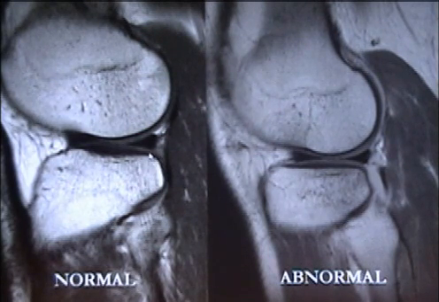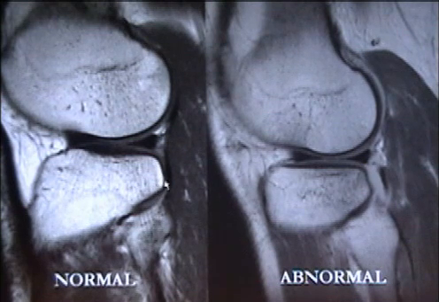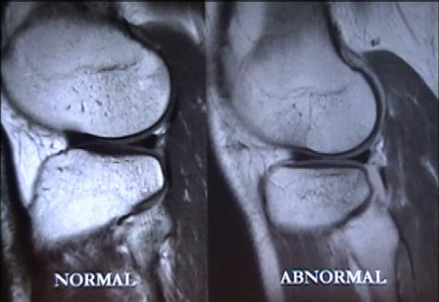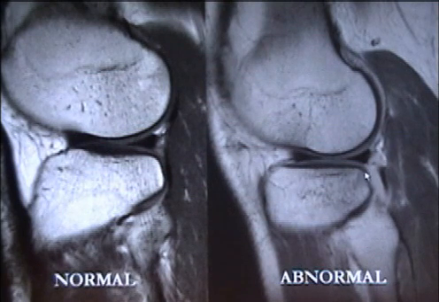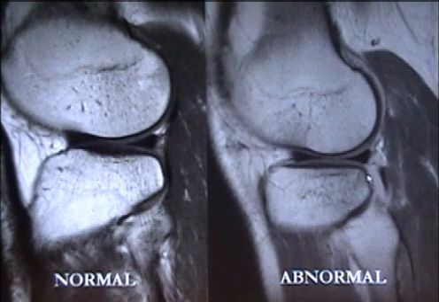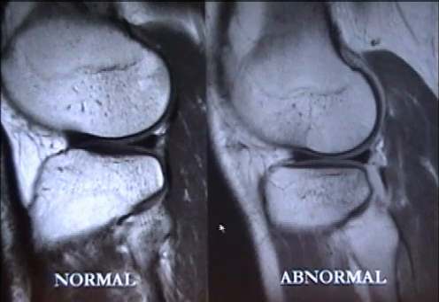It goes from being relatively convex to being flat. I apologize. Convex, like pooching out, to being flat. Okay, this is not normal. This concavity in the posterior margin of the lateral femoral condyle is not normal. This is an osteochondral impaction fracture that occurred at the time of ACL injury.